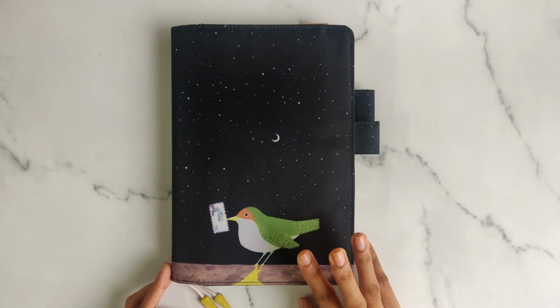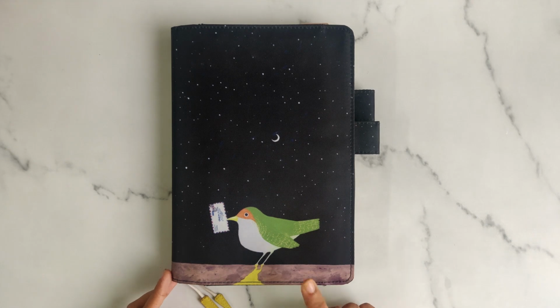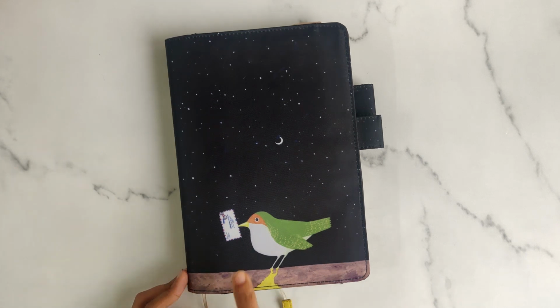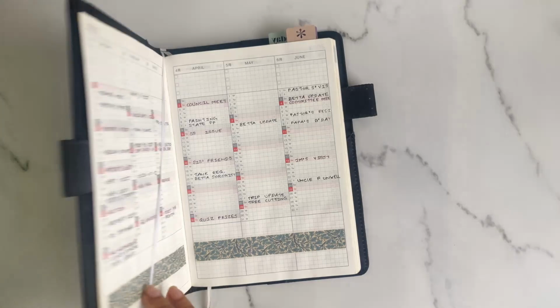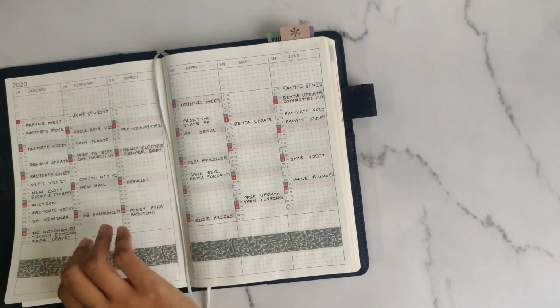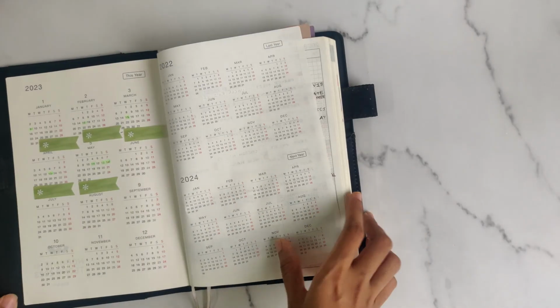So here I'm with the flip through of the month of June in my Hobonichi Cousin. So let us begin. Now I have added this cover in the month of June. You have probably not seen it before. It has just been added and I'm using it with a cover on cover. I just removed it for the sake of the video.